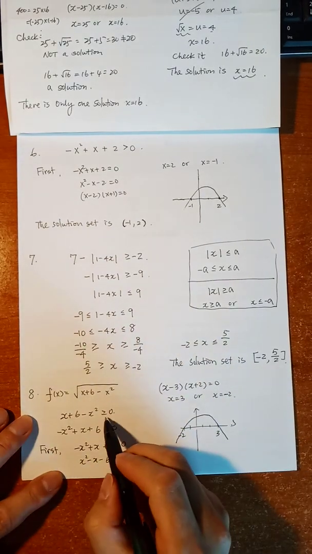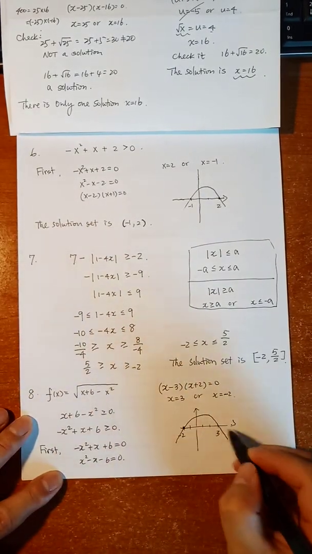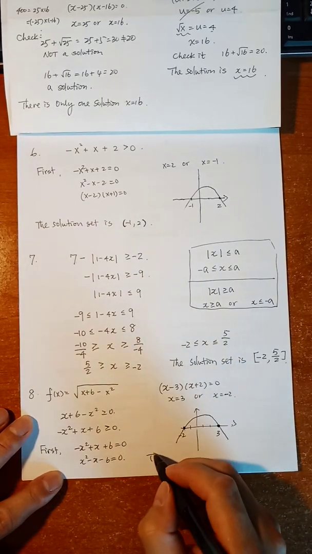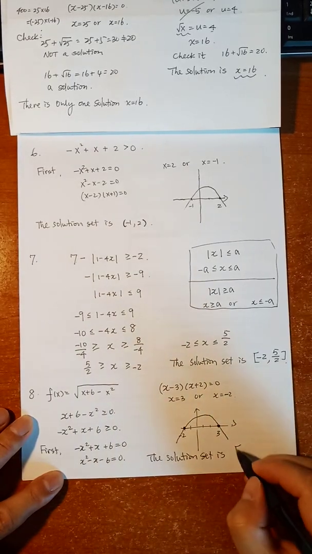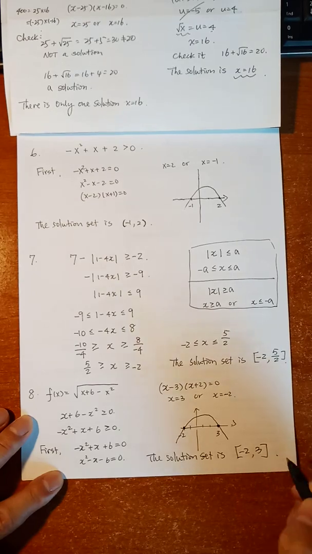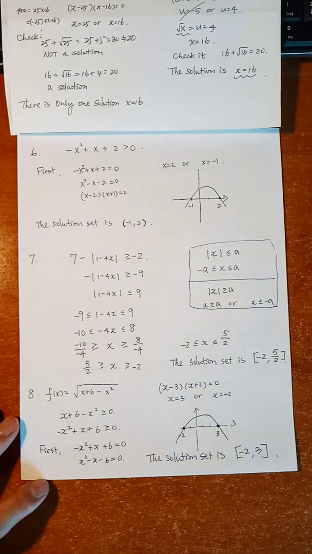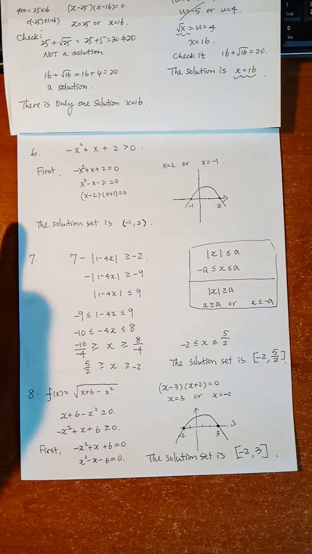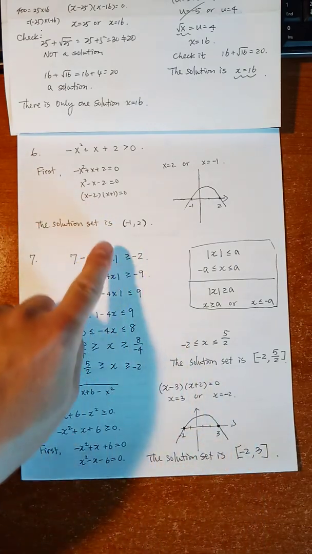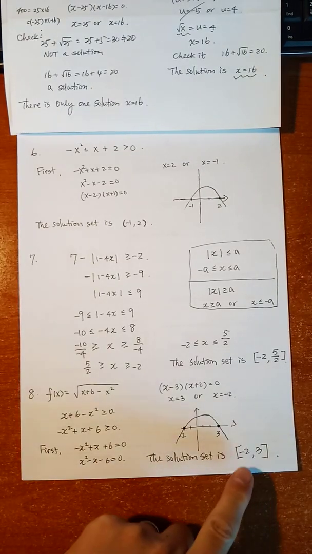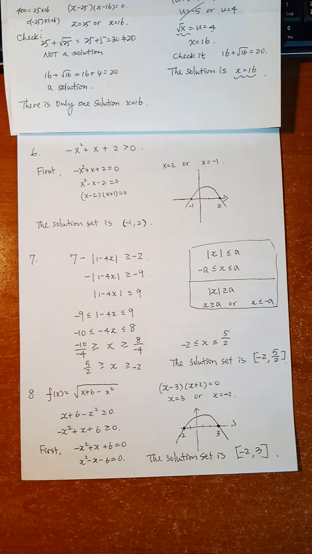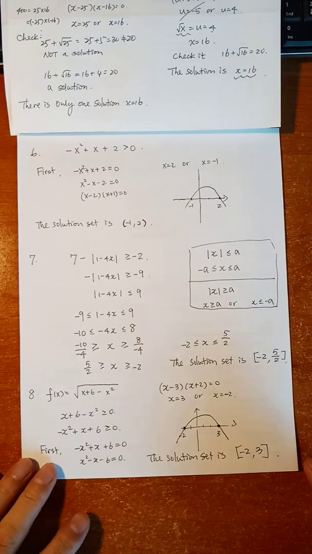We're looking for the greater than or equal to case, so including endpoints. So the solution set is from -2 to positive 3 with brackets because we include the endpoints. Right? It's quite close to problem 6, but there's a small difference between the symbols because we have different requirements. One does not include the endpoints. The other one really includes the endpoints. Right? Okay.